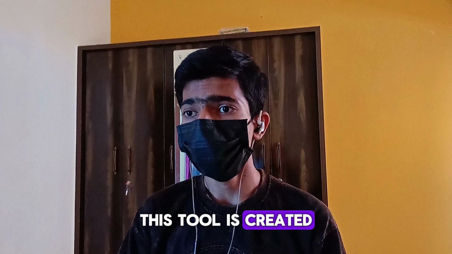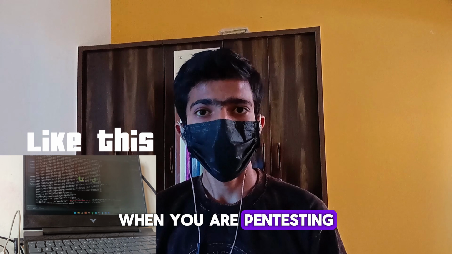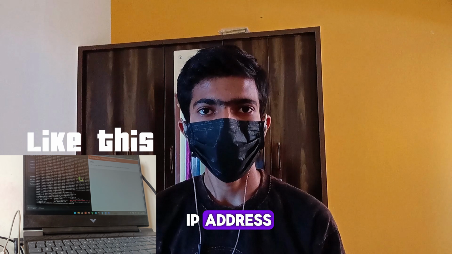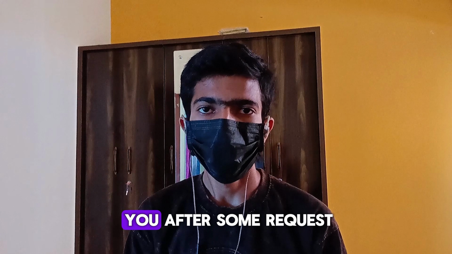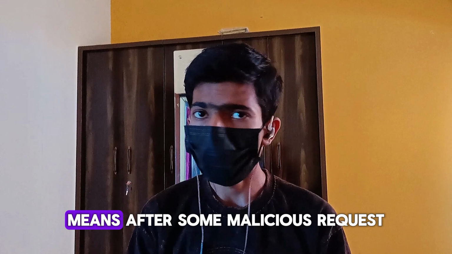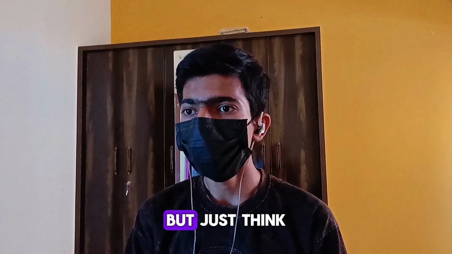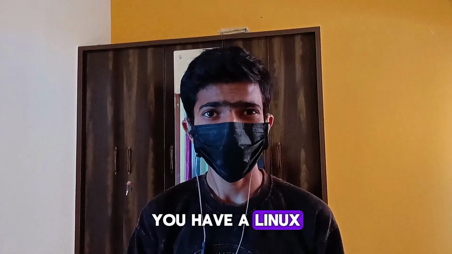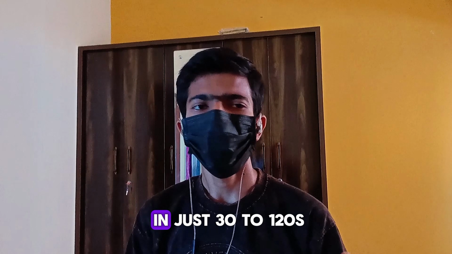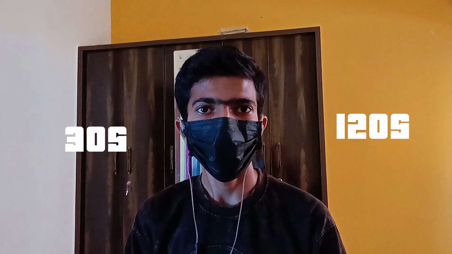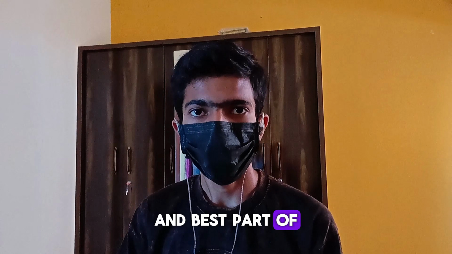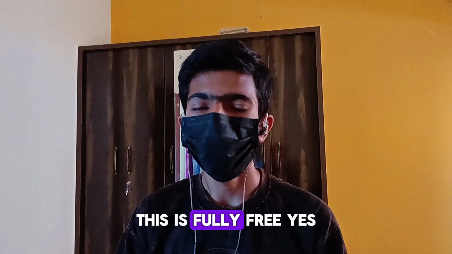This tool is created for when you are pen testing any server or IP address, and they might block you after some requests, meaning after some malicious requests. But just think, you have a Linux environment again and again in just 30 to 120 seconds. And the best part of this tool is that it is fully free.